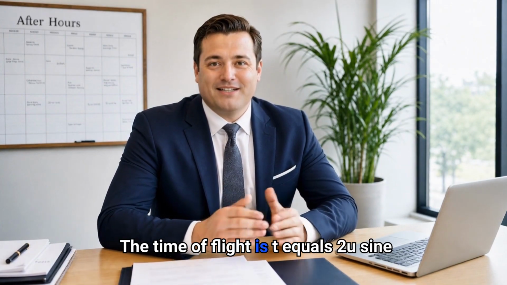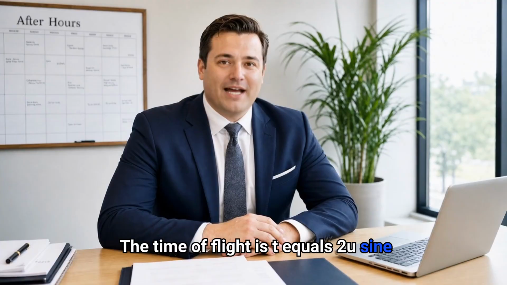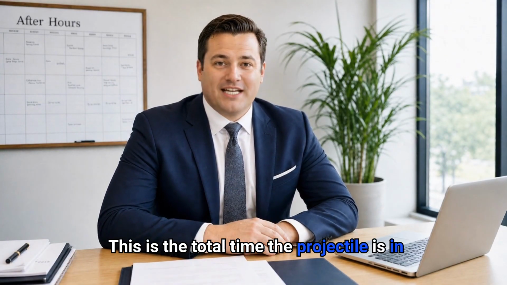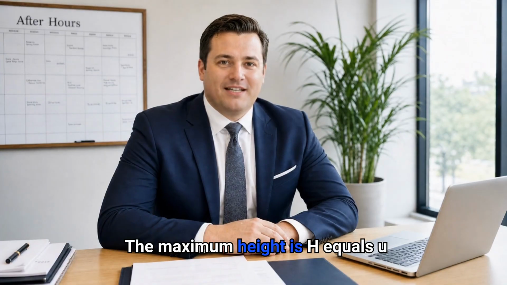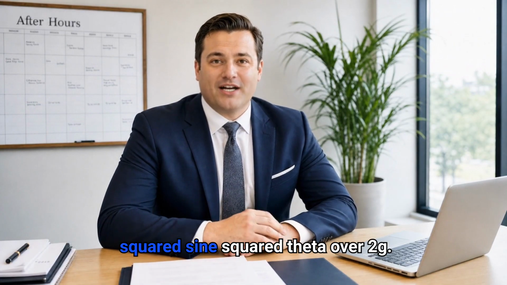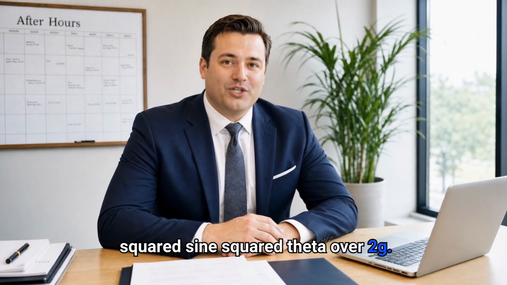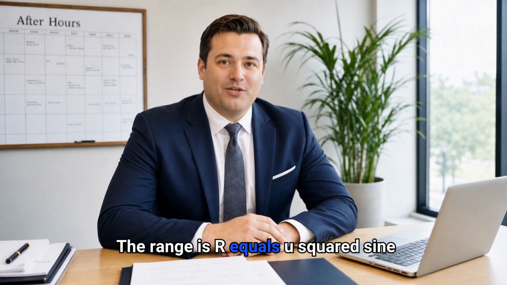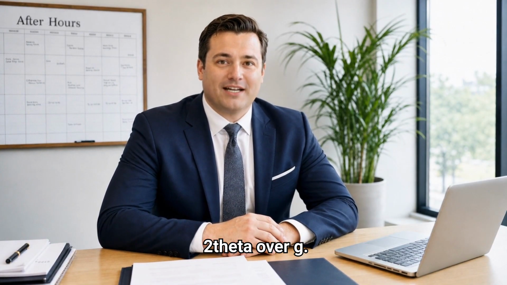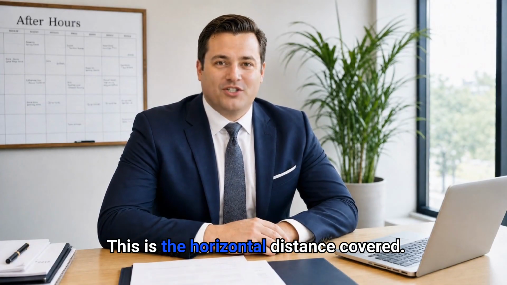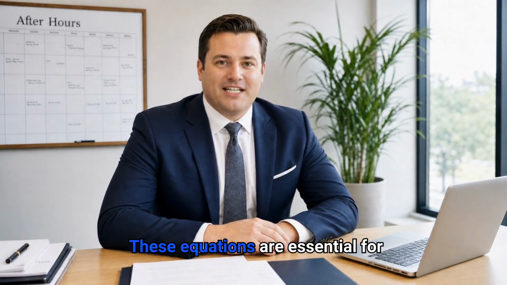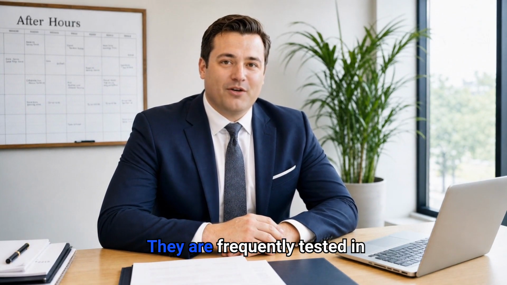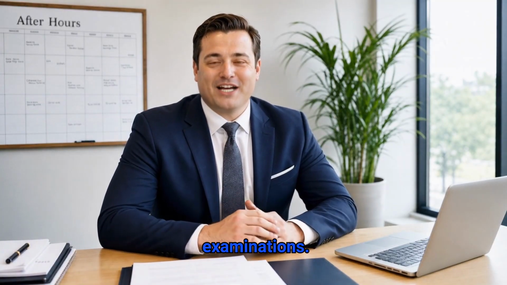The time of flight is t equals 2u sine theta over g. This is the total time the projectile is in the air. The maximum height is h equals u squared sine squared theta over 2g. This is the highest point reached. The range is r equals u squared sine 2 theta over g. This is the horizontal distance covered. These equations are essential for solving projectile problems. They are frequently tested in examinations.